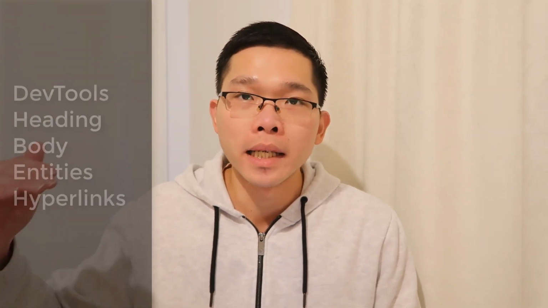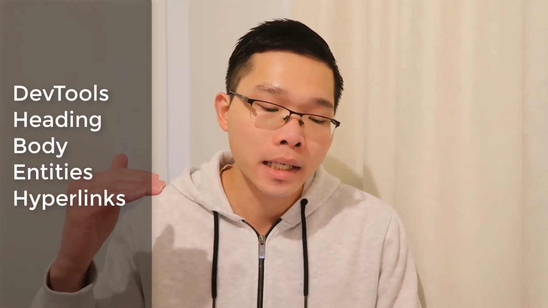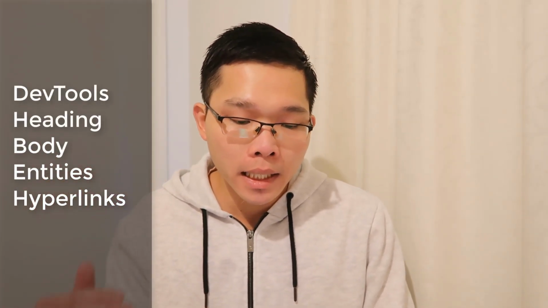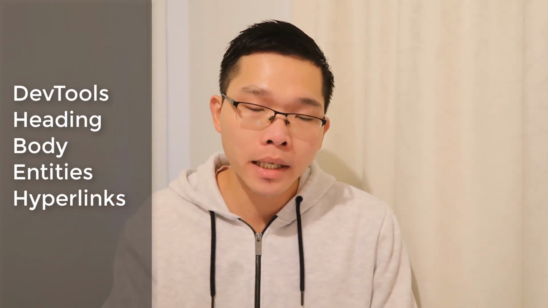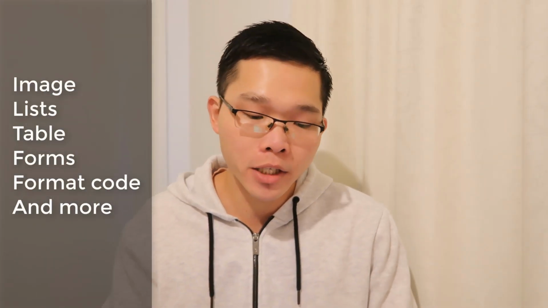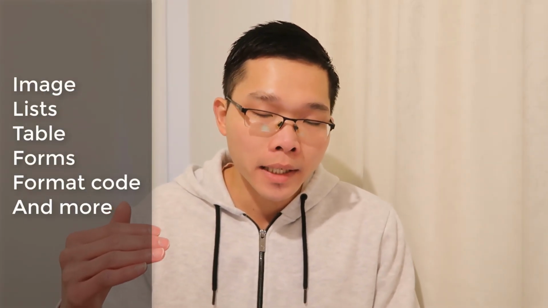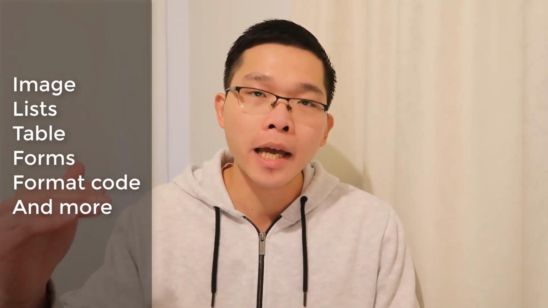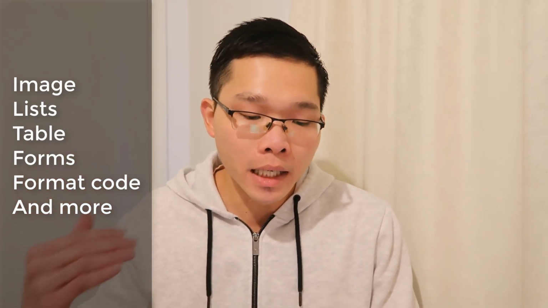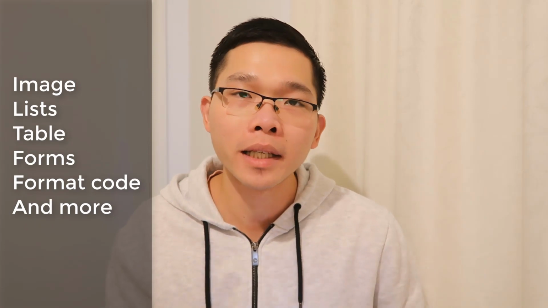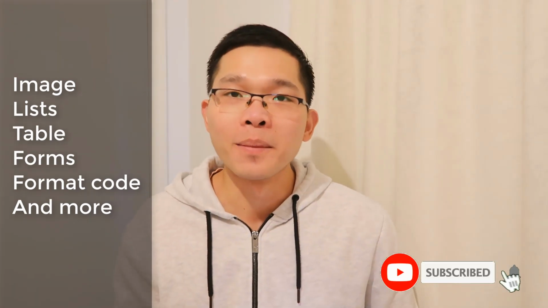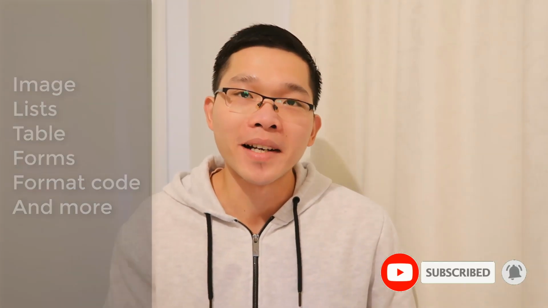So the topics that we'll be looking at today: we learn how to use the DevTools. We look at the heading, body, entities, hyperlink. We learn how to display images as well. And not only that, we look at the list, table, and form. We learn how to format the code automatically. And there's a lot more topics to learn in this crash course.